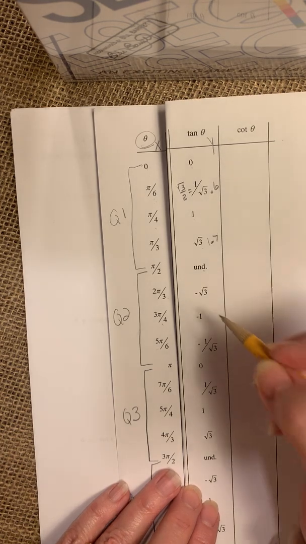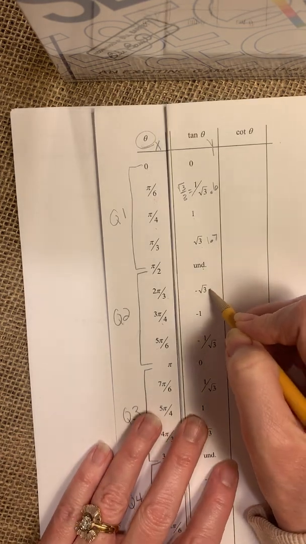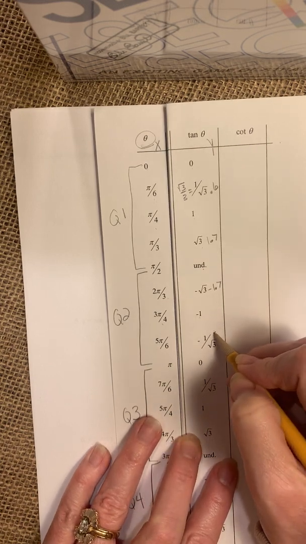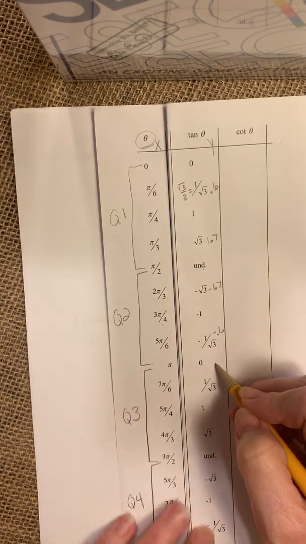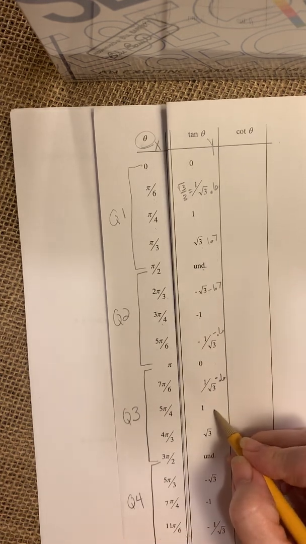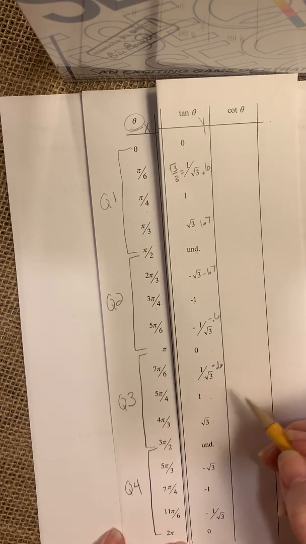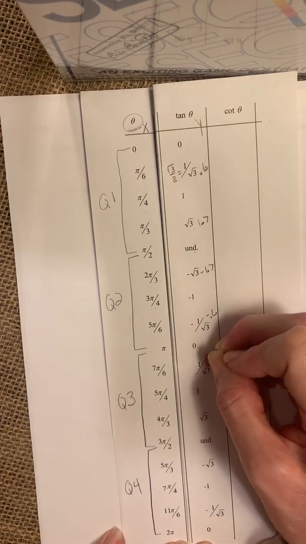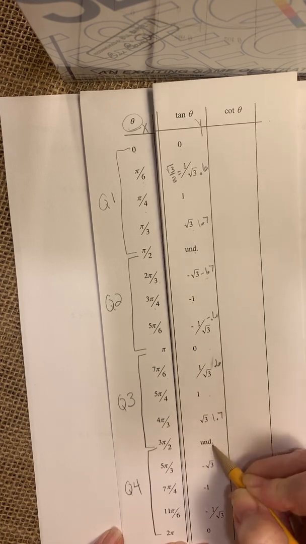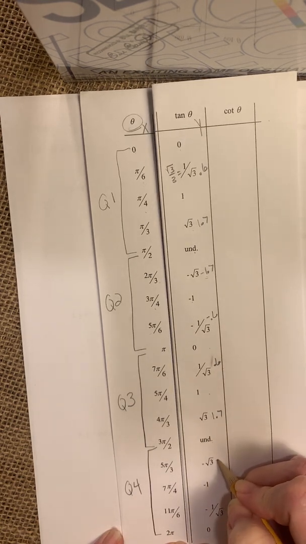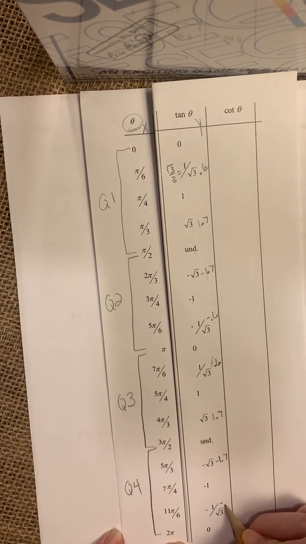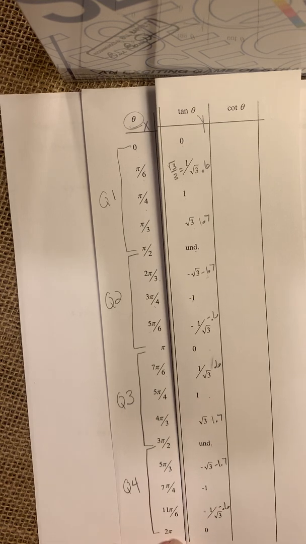Sign changes. So now we have negative square root of 3 or negative 1.7, negative 1, negative 0.6, 0. Not negative, sorry. Positive 0.6, 1, 1.7, undefined, and then negative 1.7, negative 1, negative 0.6, 0.